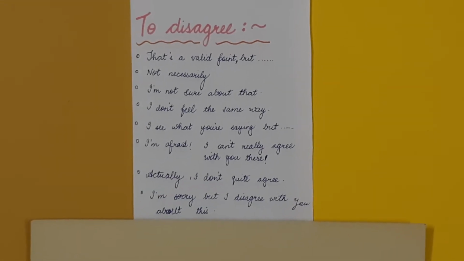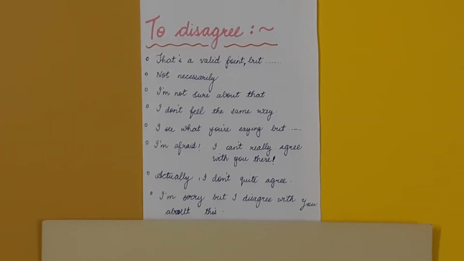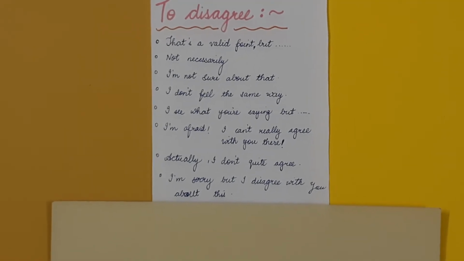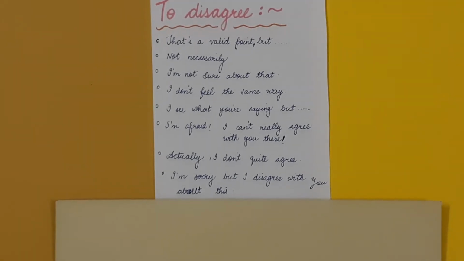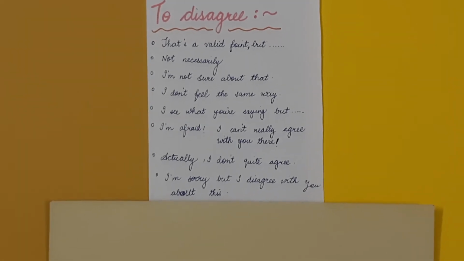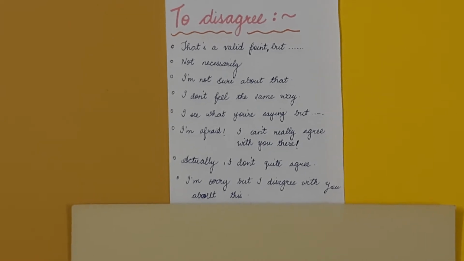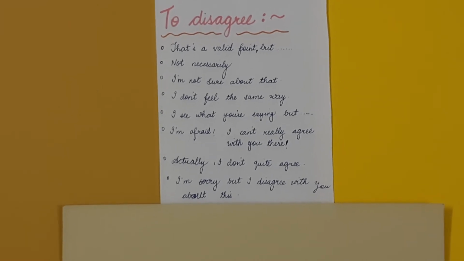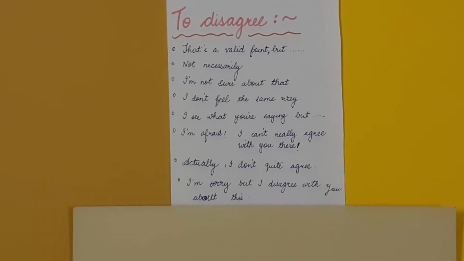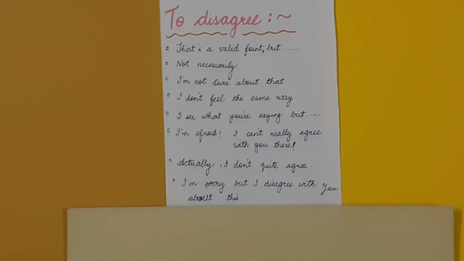Now, the last one is I'm sorry, but I disagree with you about this. You're apologizing. At the same time, you are disagreeing formally. It's so nice because you are apologizing at the same moment. And you are directly telling that person, no, please, I don't agree with you there, because your opinion maybe is not true or it's not good or it's maybe harmful. So you just don't agree. And the thing is that you apologize. You said sorry for that.